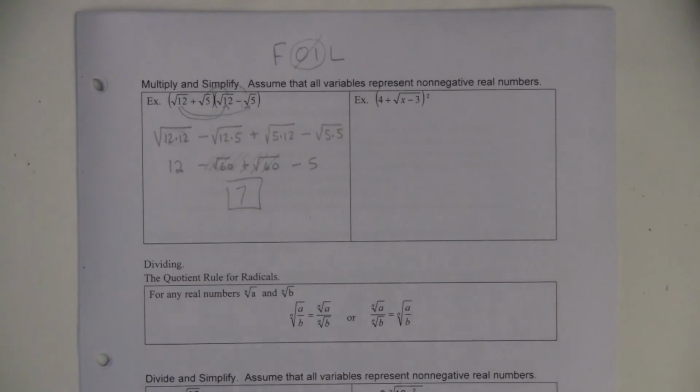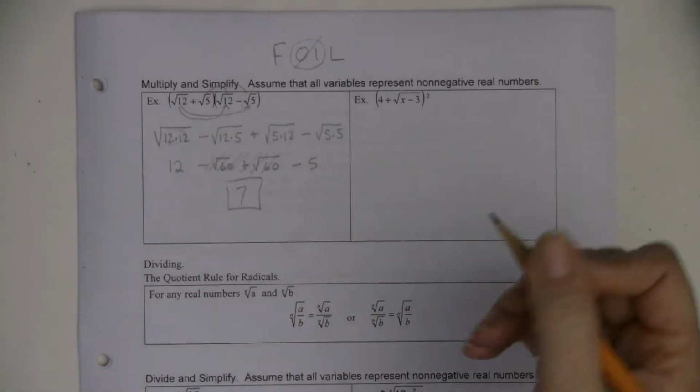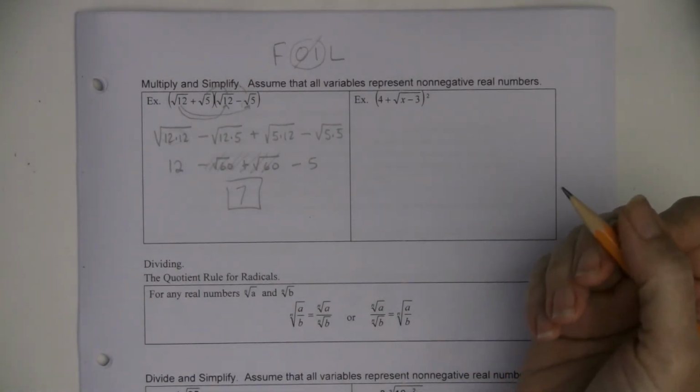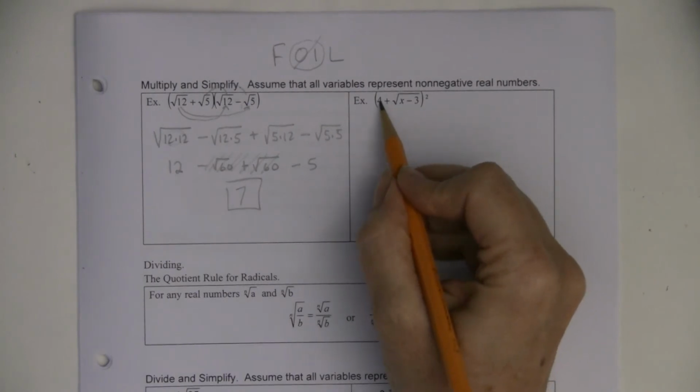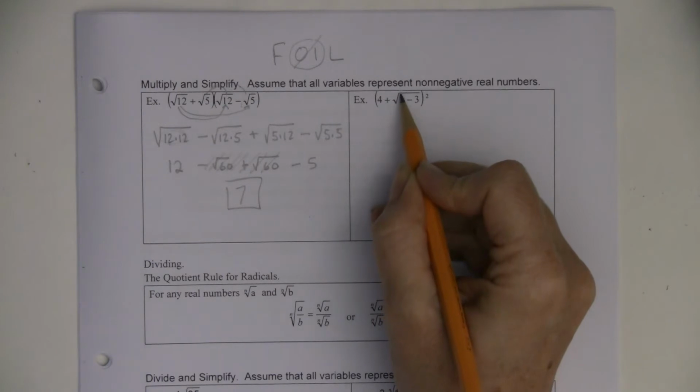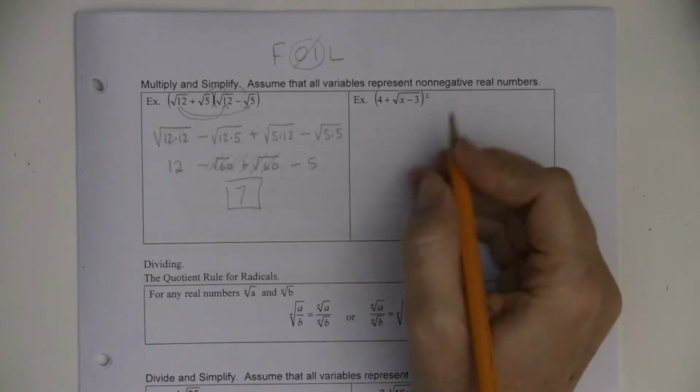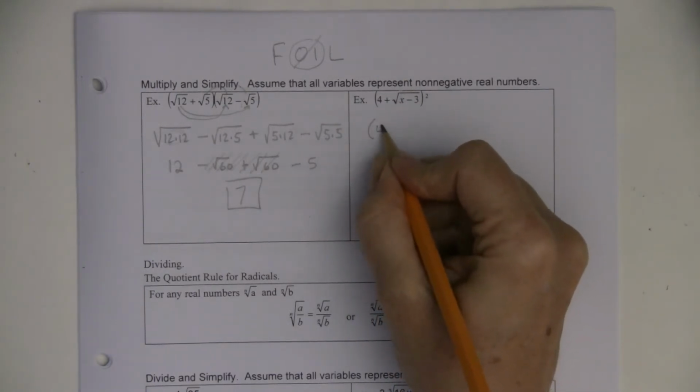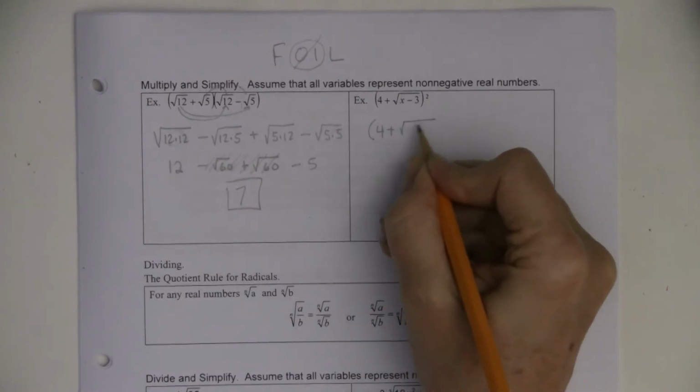4 plus the square root of x minus 3 squared. And so remember that when you square a binomial, that's what this is. This is the first term, and here is the second term. The square root of this whole thing is the second term. And so when you square a binomial, you write it twice and do FOIL.